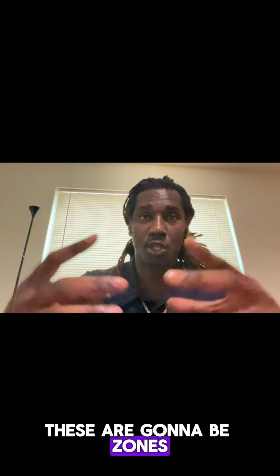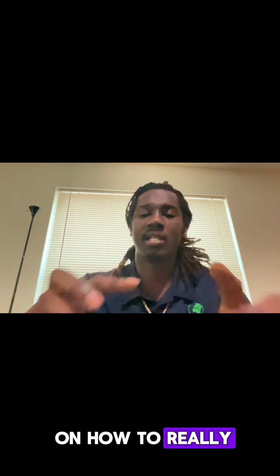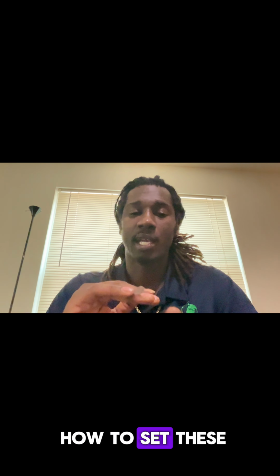These are not going to be exact lines. These are going to be zones. And then I'll explain on the next video how to really set these zones up. Or as a matter of fact, I'll show you now how to set these zones up.